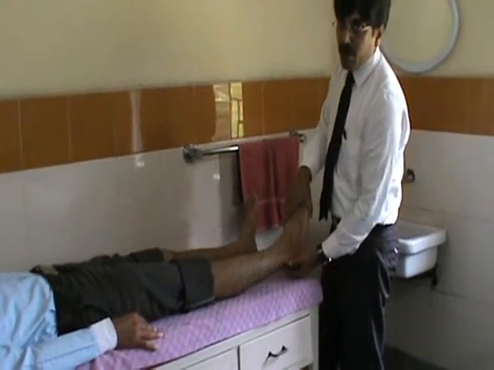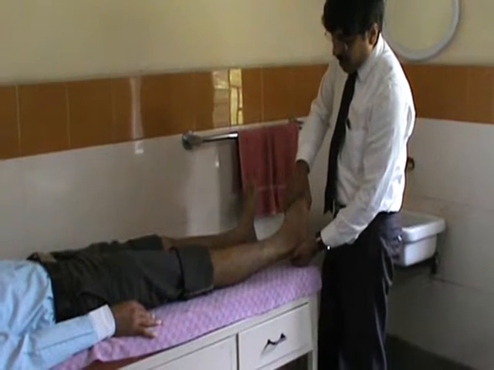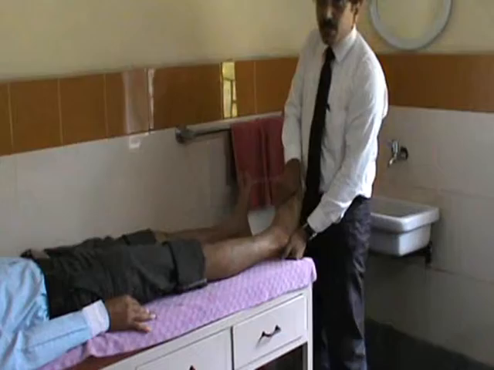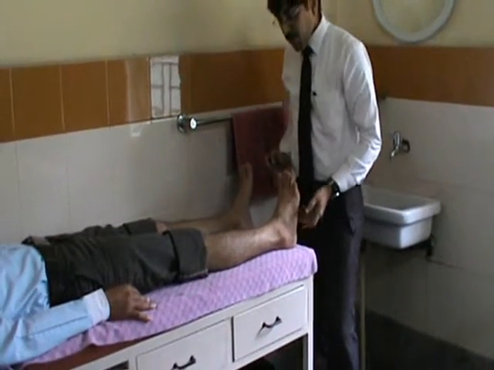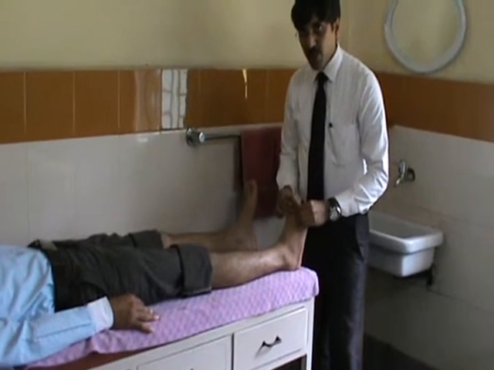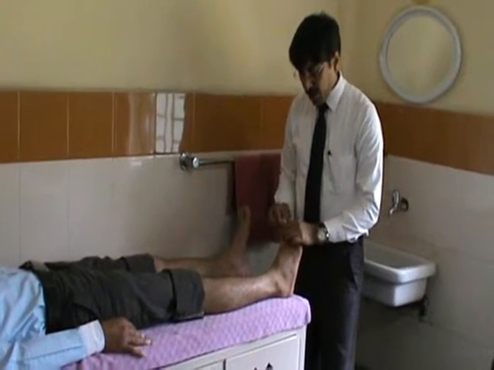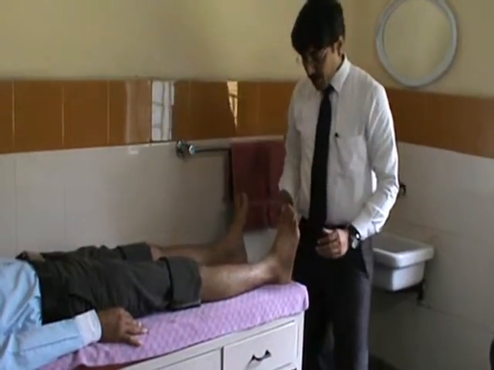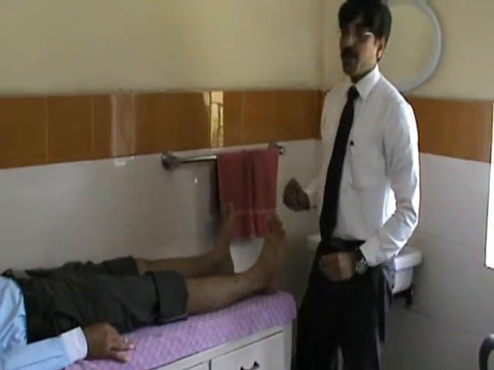And also you can examine the forefoot movements. There is a minimal movement where there is forefoot adduction and abduction. This occurs in the forefoot mid-tarsal joints. And also check for the movements of the metatarsophalangeal joints of all the toes, and the interphalangeal joints. So all the joints are normal. Next, coming to the special tests.